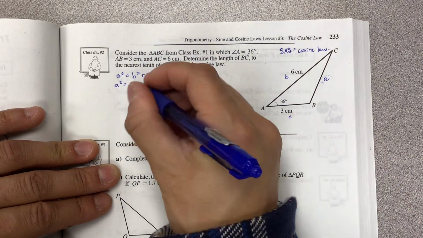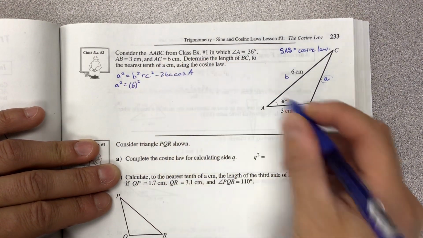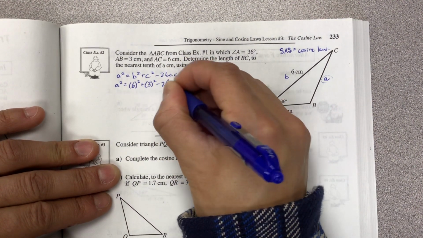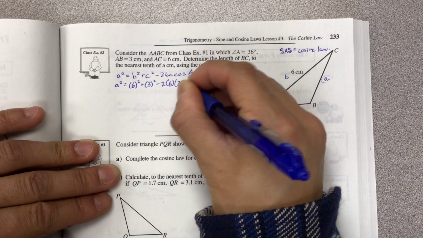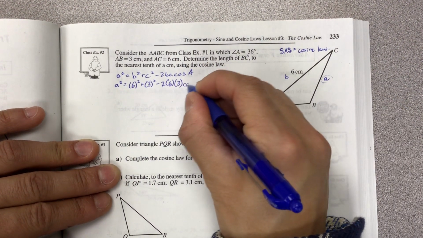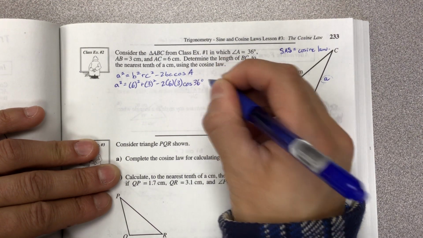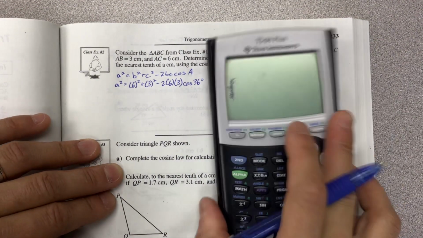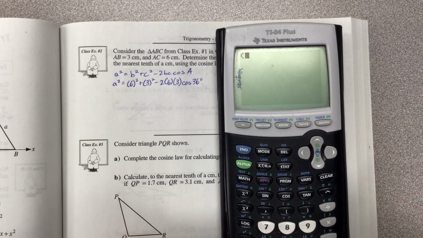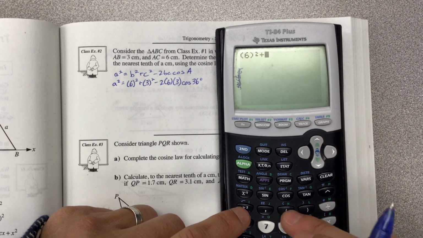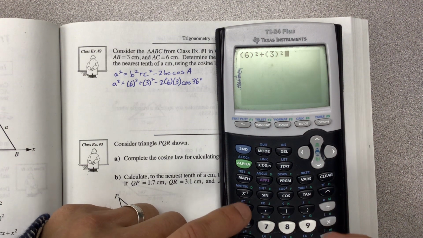Side length B is 6 squared. Side length C is 3 squared, minus 2 times 6 times 3 times cosine A, which is 36 degrees. Now, when I plug all of this in, you can plug this in stages if you'd like, or you can simply use brackets. Brackets are always a great idea.